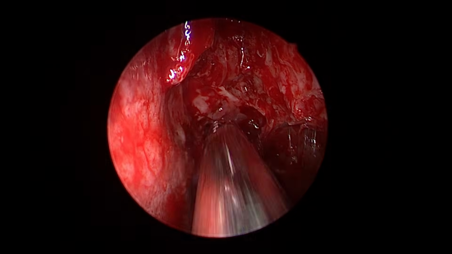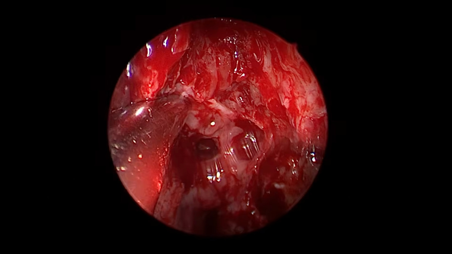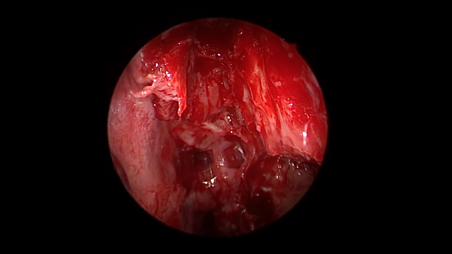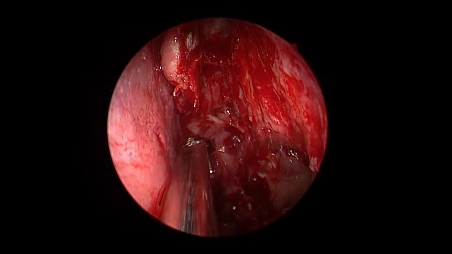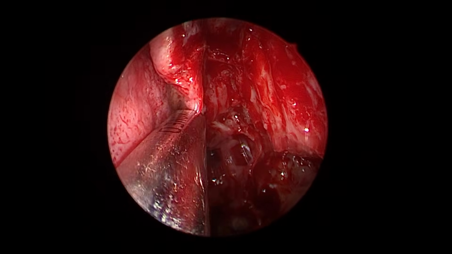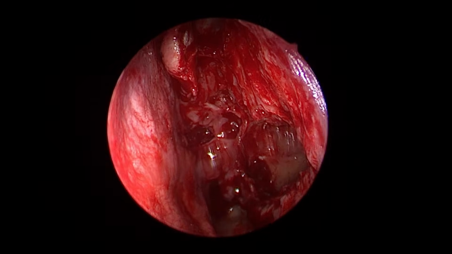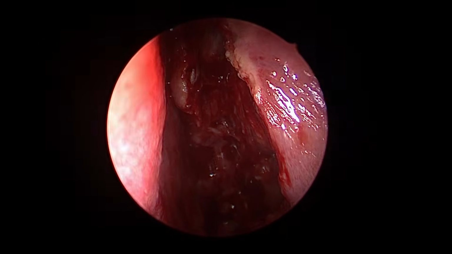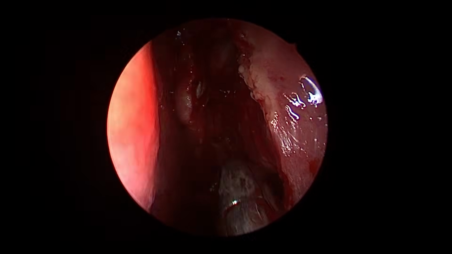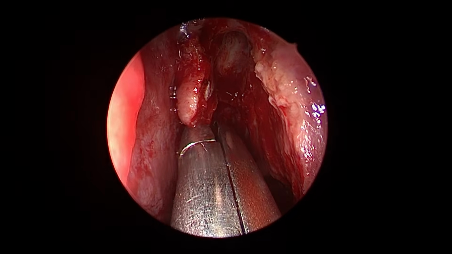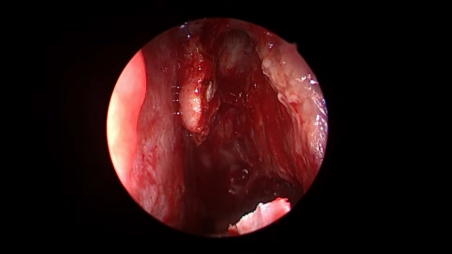See now, the reason is you don't have to go up, because the sphenoid sinus ostium is closer to the roof than the floor. So make sure that you don't go higher up. Otherwise you may breach the skull base.